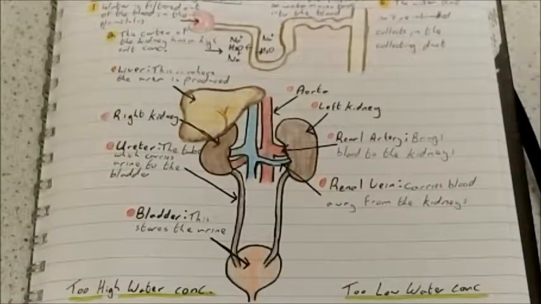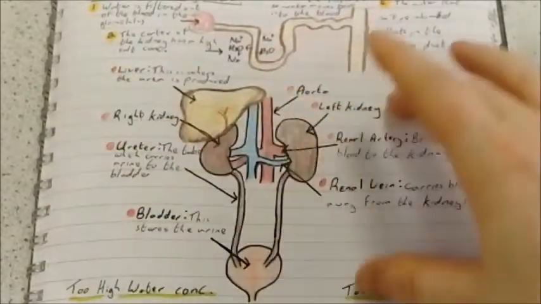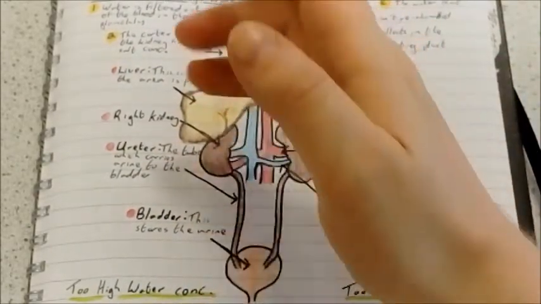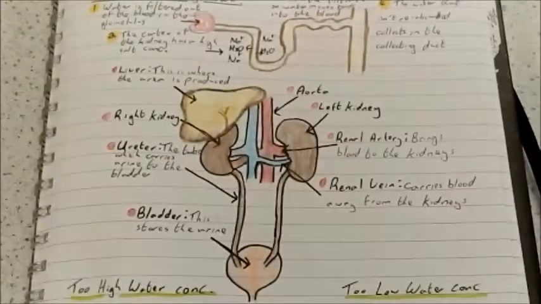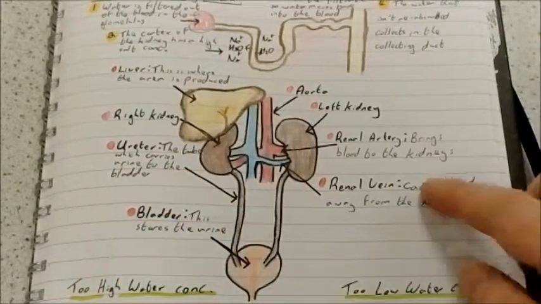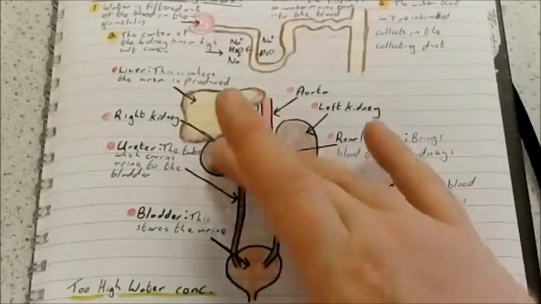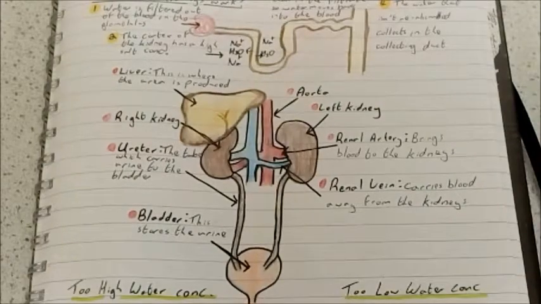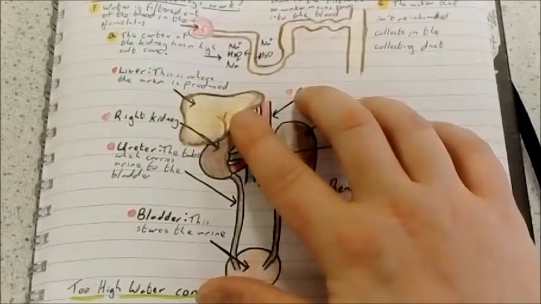In this part of your homework, to produce a concept map or a concept sheet on the kidney, you will need to produce a diagram showing the renal system and briefly talk about the function of each part. Remember to talk about what the kidneys are doing, what the renal vein and renal artery do, how the urine gets down to the bladder, and possibly the role of the liver in this.